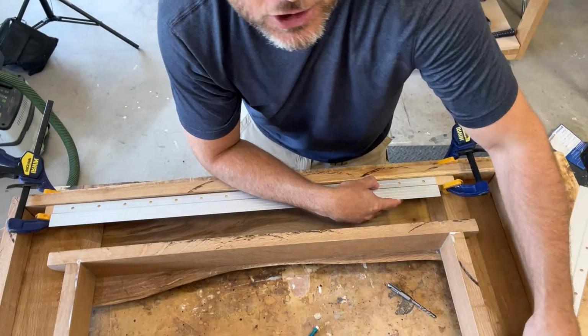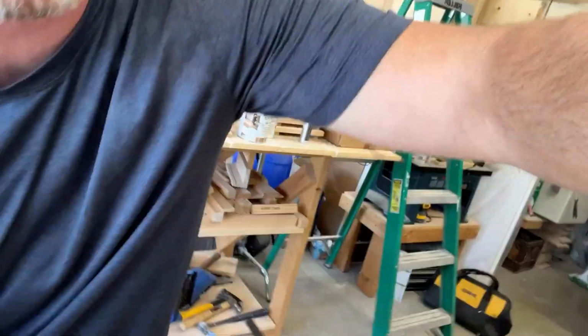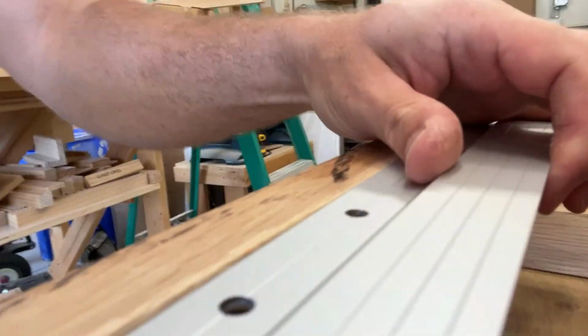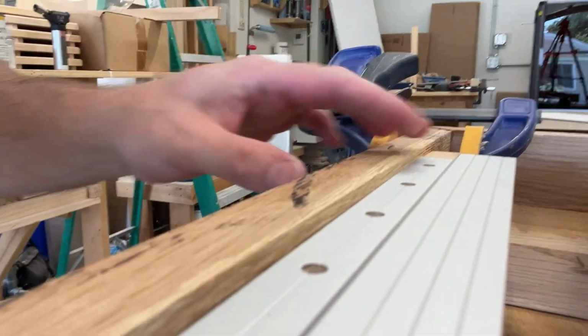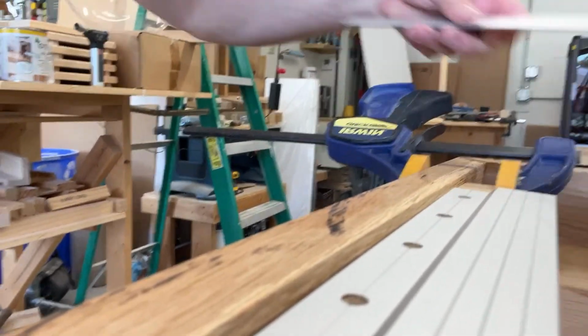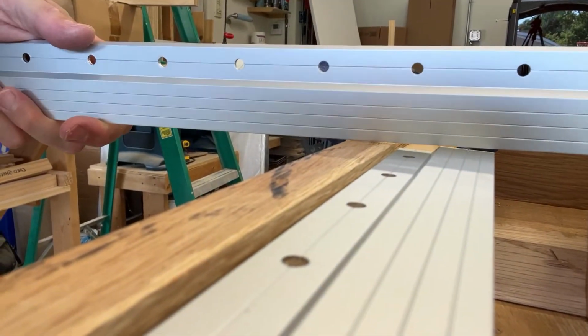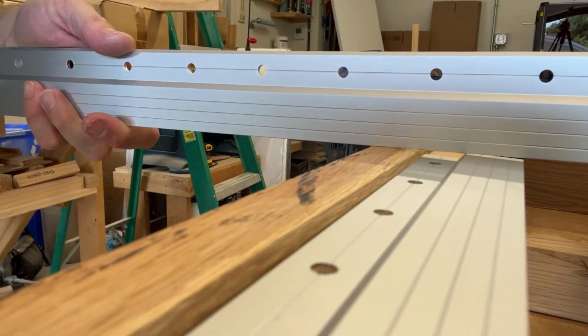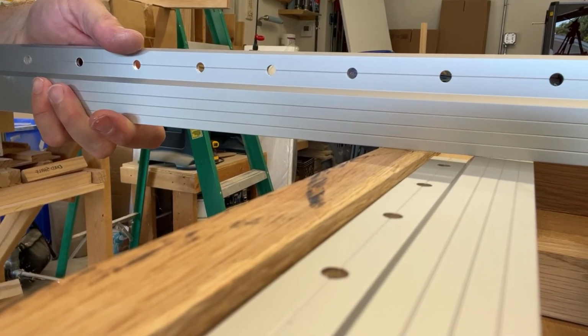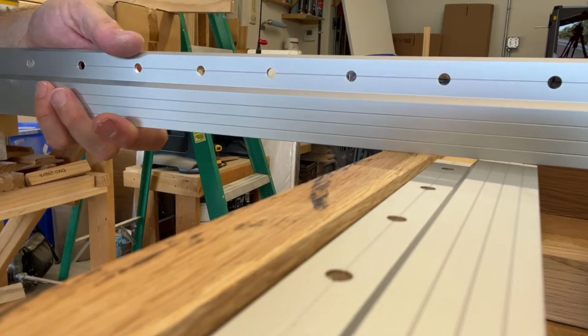So let me show you this. Look, okay. So right here, I'm gonna take the camera so you can see. What I did is I'm taking this right here, and you can see how that's flush now, okay?